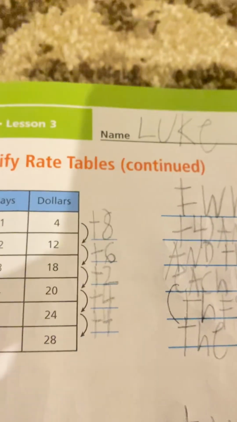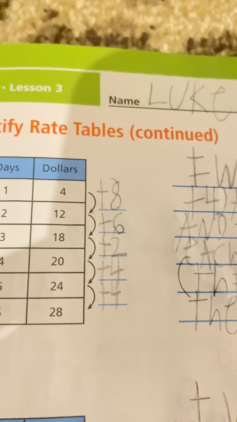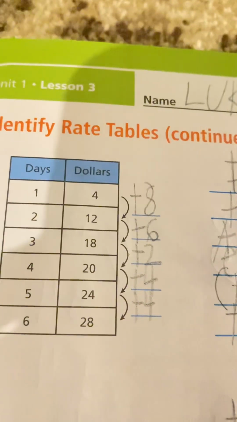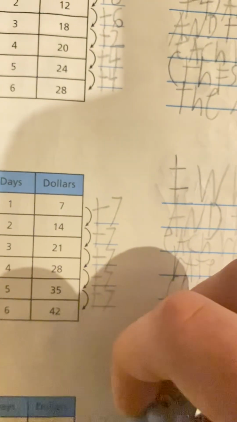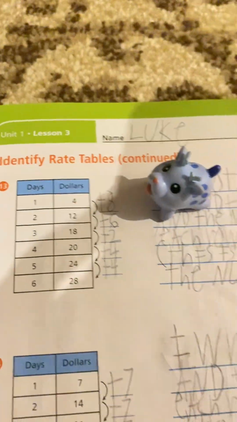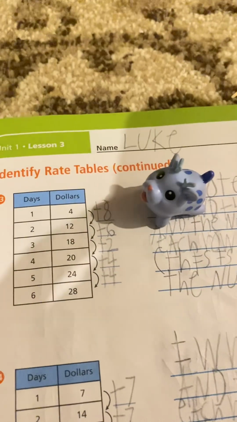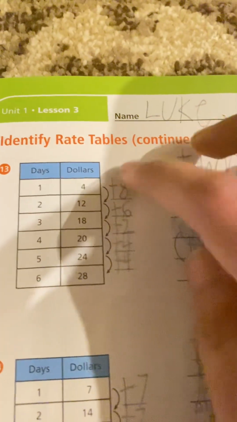However, they are not all the same because when you think about it, some have different repeating numbers, and that is kind of like a problem. So, when we want to identify if it is a ratio table or not, we want to check to see that all of the numbers are exactly the same. 4 plus 8 is 12, plus 6 is 18. 8 and 6 are different numbers. So that tells me it is not a rate table because a rate table has to be equal.